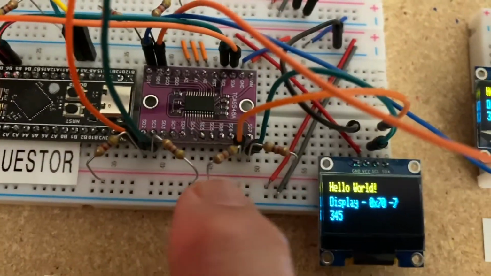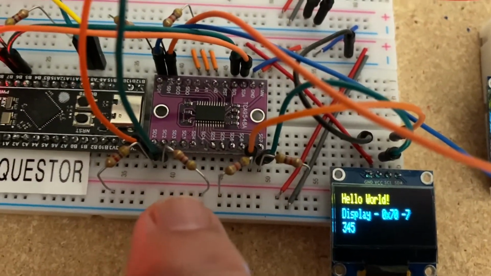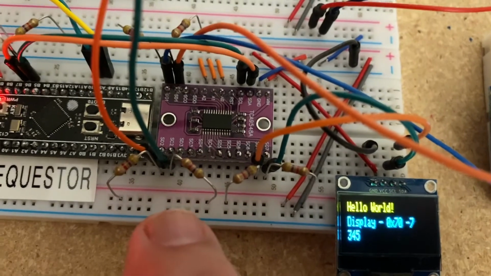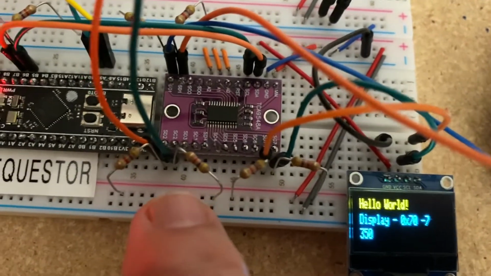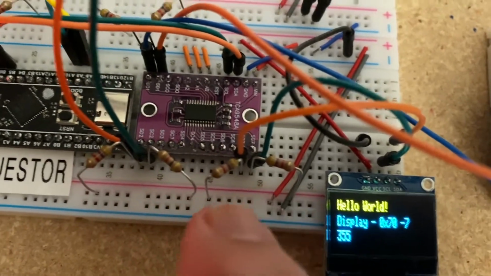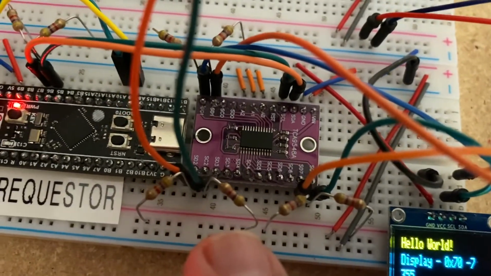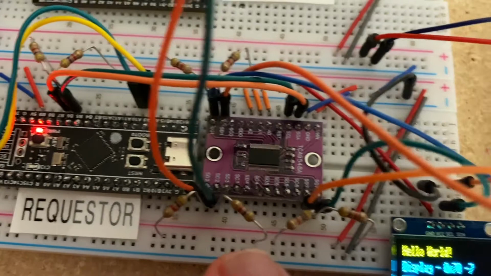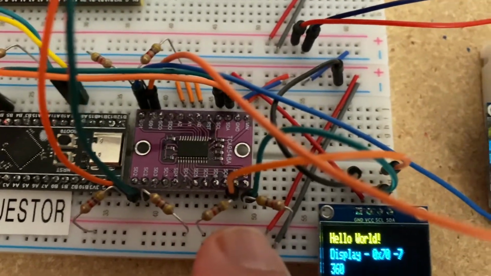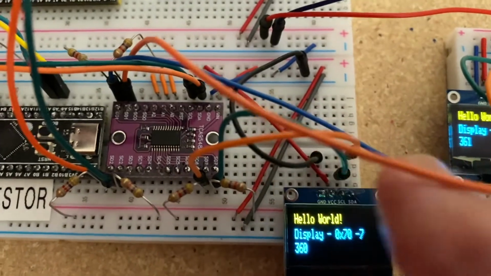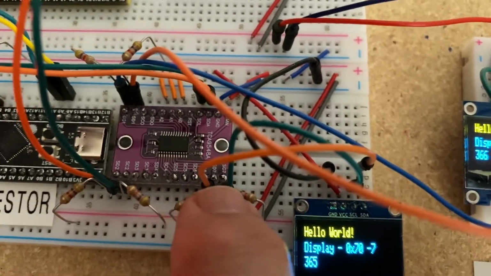And notice you do need these resistors. I've seen on different YouTube videos that they use anywhere from 4.7K to 10K. Since the first video I saw used 4.7, I simply started using 4.7K. And this display is set up for 7.